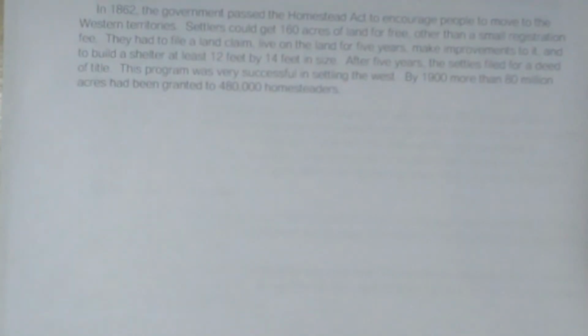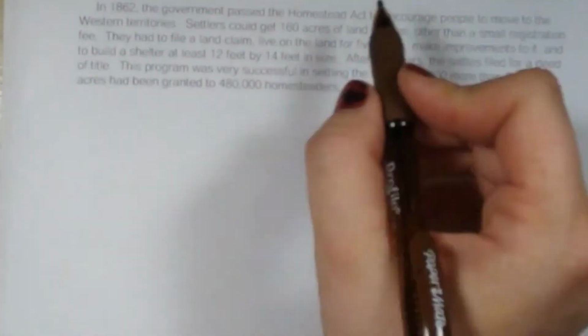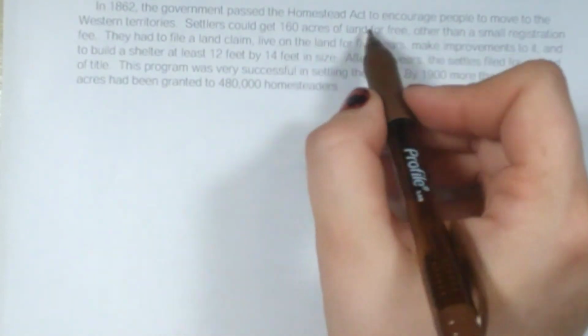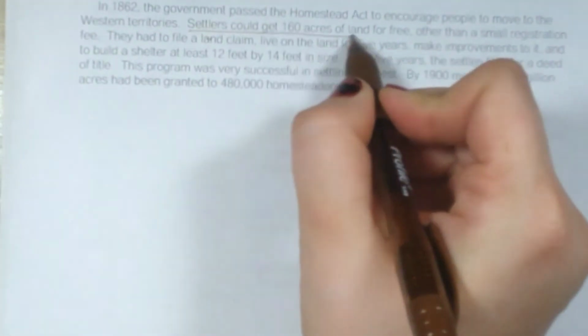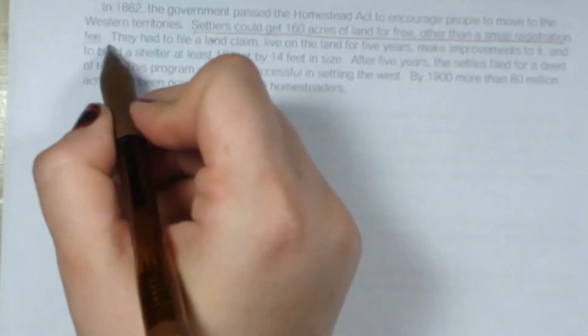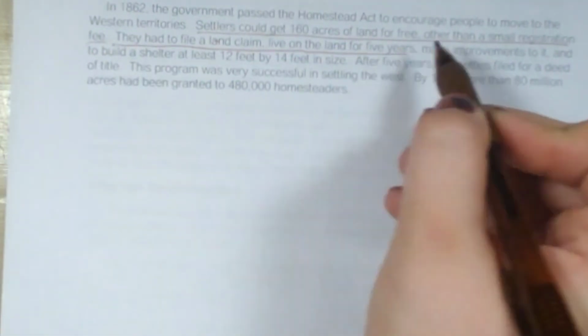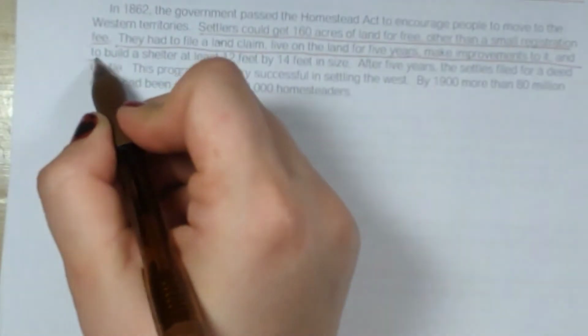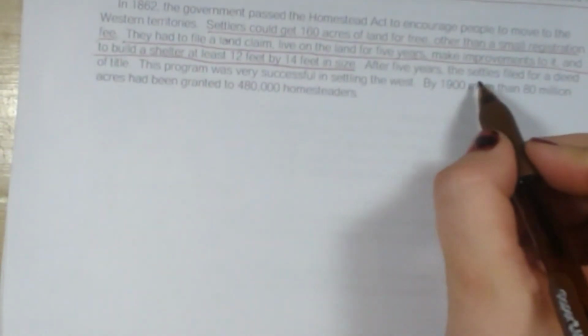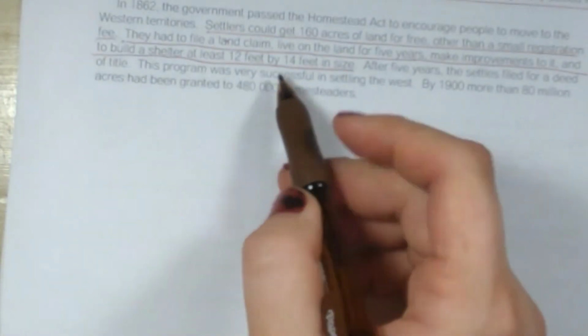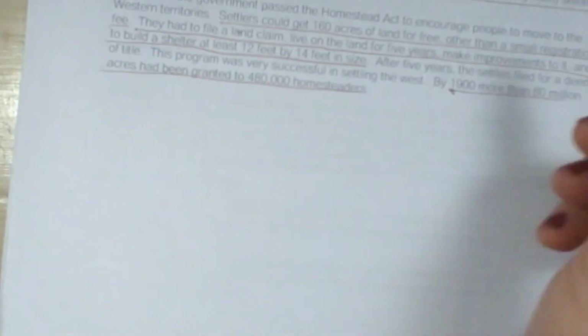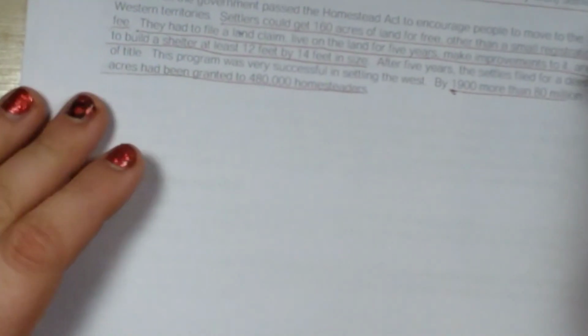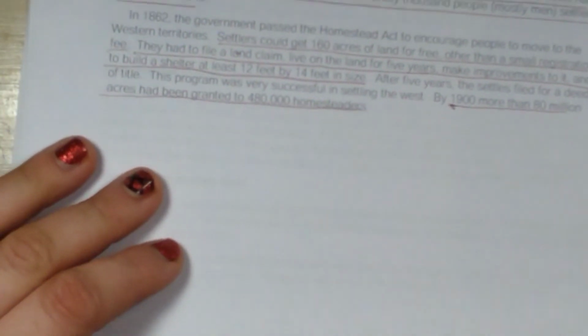In 1862, the government passed the Homestead Act to encourage people to move to the Western Territories. Settlers can get 160 acres, that's a lot of land, for free, other than a small registration fee. They had to file a land claim, live on the land for 5 years, make improvements to it, and build a shelter at least 12 by 14 feet in size. So they had to build a house on it. After 5 years, the settlers filed for a deed of title. The program was very successful. By 1900, more than 80 million acres had been granted to 480,000 homesteaders.